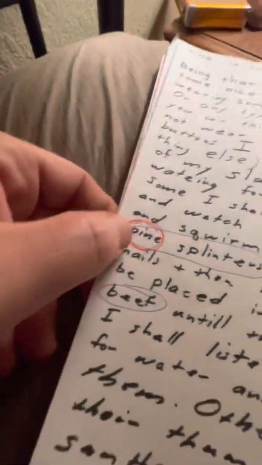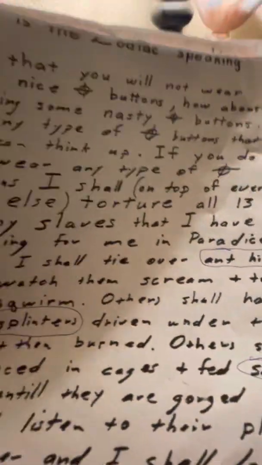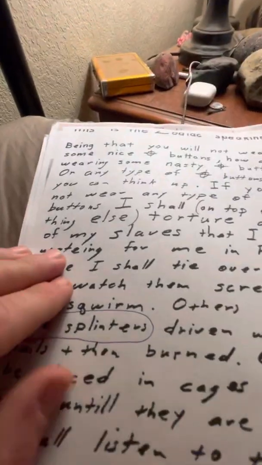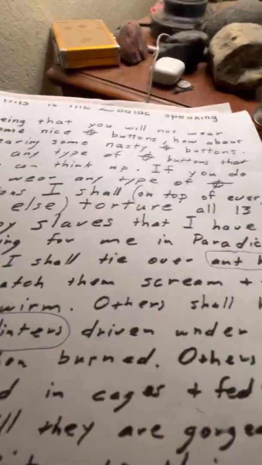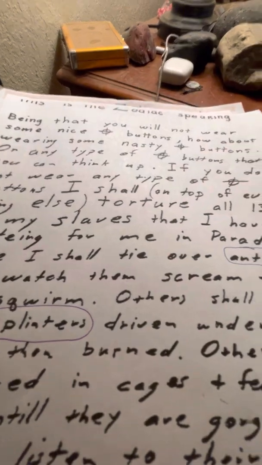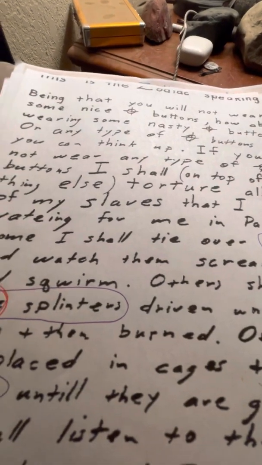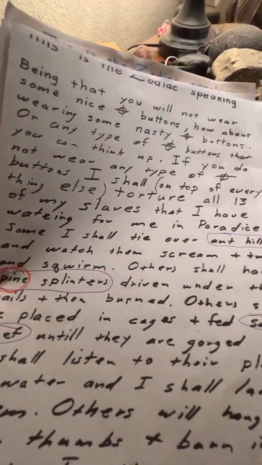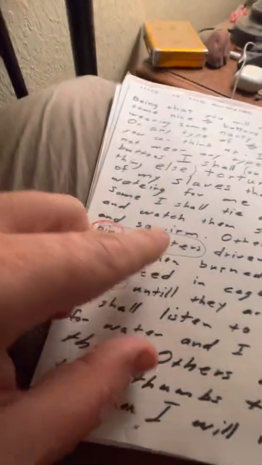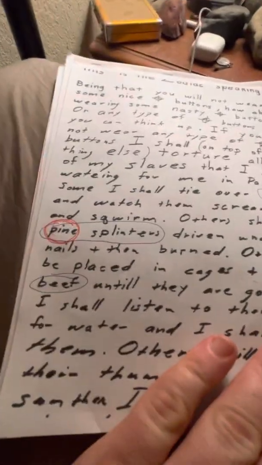He talks about that. The part that got my attention was, God, his handwriting's an atrocity. I've been waiting, it's spelled wrong, of course. Been wasting away for me in paradise, there's people he's talking about he wants to kill or something. It's like, in paradise, I shall tie them over anthills and watch them scream, twitch, and squirm. Blah, blah, blah. And then another one about torturing using pine splinters driven under the nails. And salt beef he used as a torture.